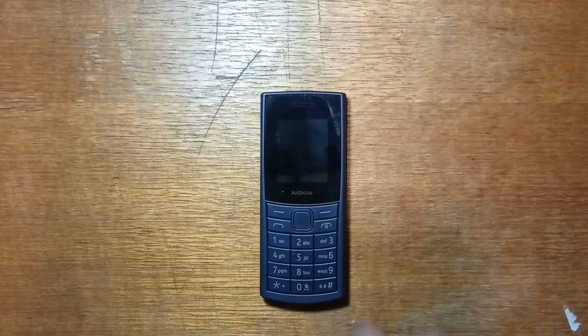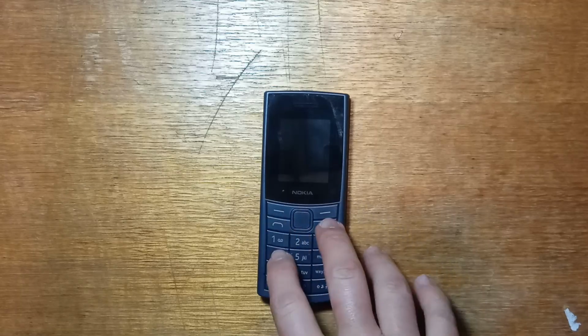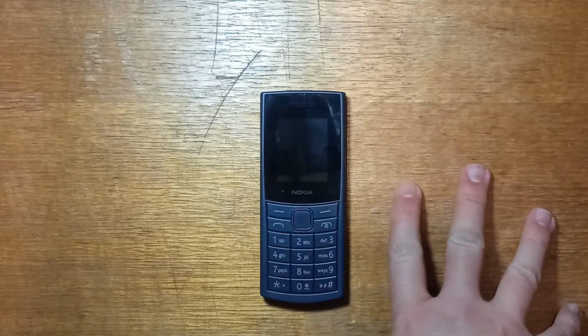G'day guys, today we're going to be taking a look at the Nokia 110 4G phone. This won't be a full review, there's plenty of other videos online for that.